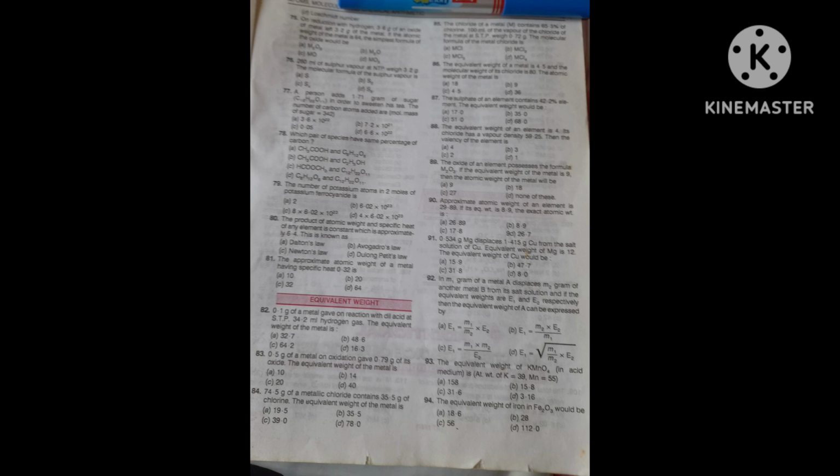Then the equivalent weight of the metal will be (100 minus 65.5) divided by 65.5, into 35.5. Correct? Because you have to calculate the weight for 35.5. After solving, it will become 18.7.